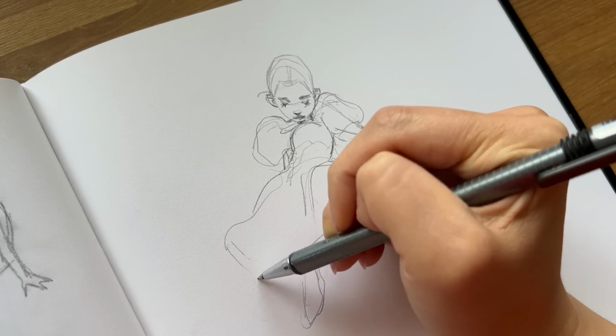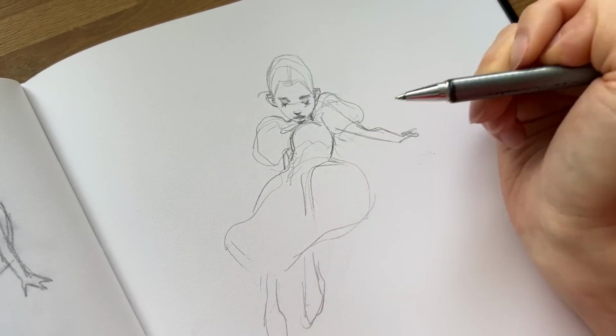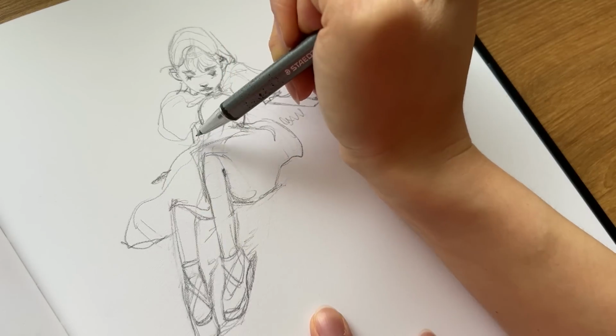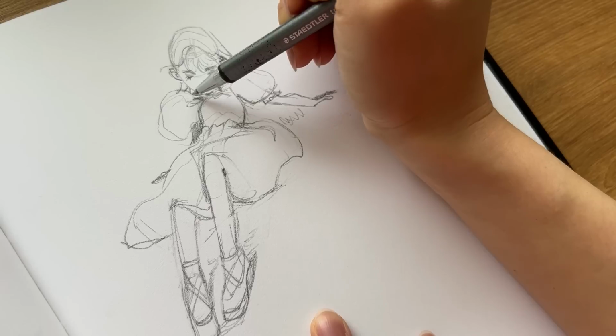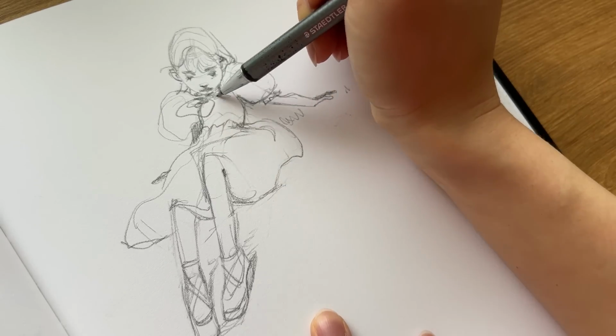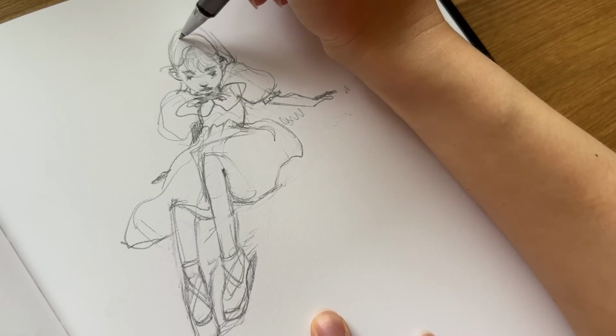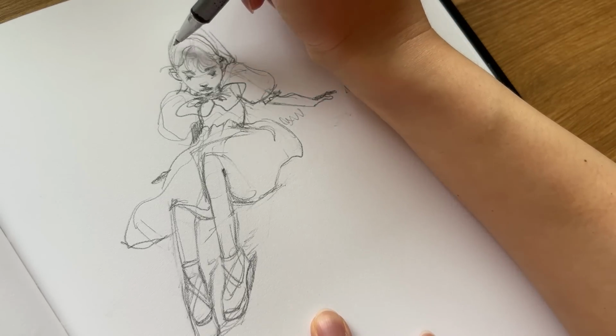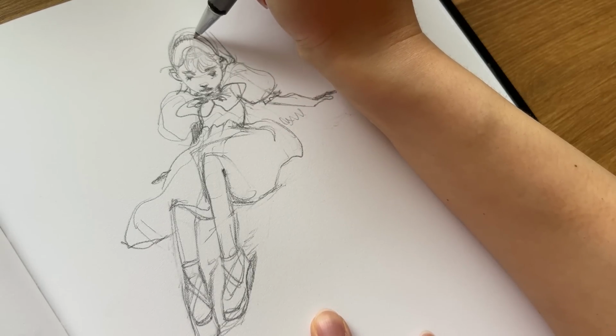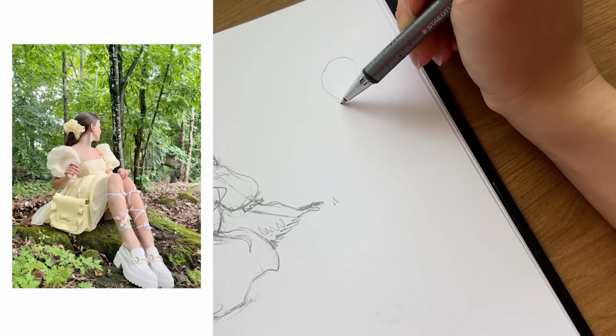This drawing here, on top of it being not a very good drawing, kind of reminded me of Alice from Alice in Wonderland just because of the big bow and the way I drew her hair and how I put a headband on the hair. And so I made a note to myself to not draw the hair in this way.